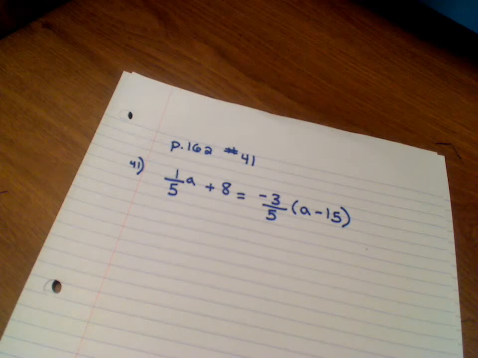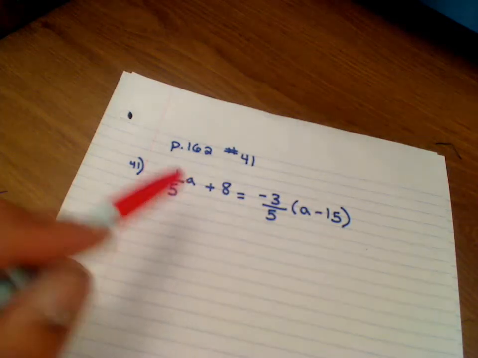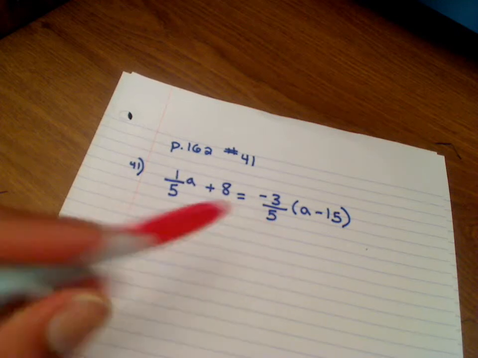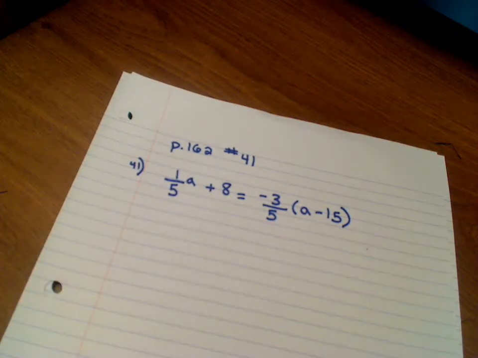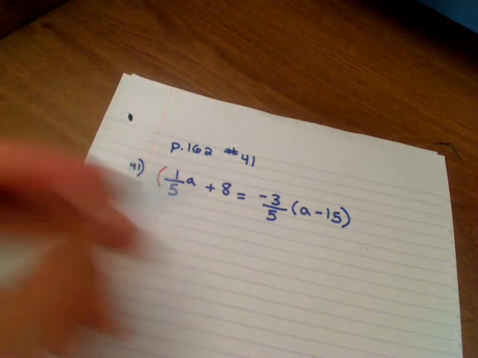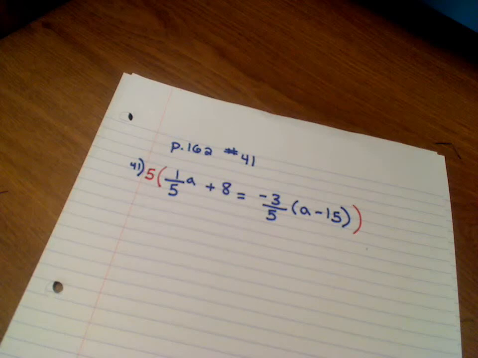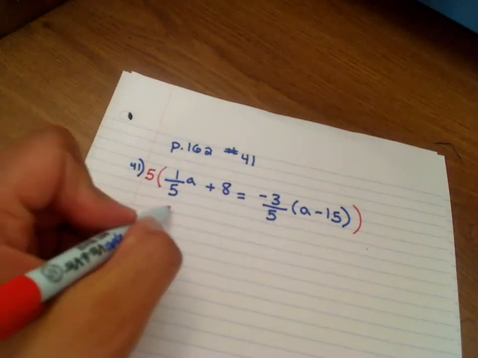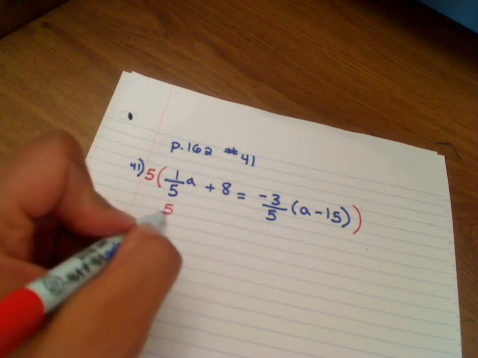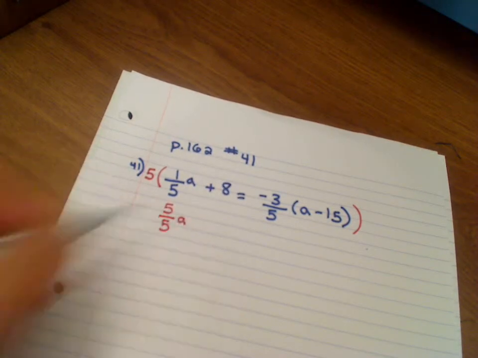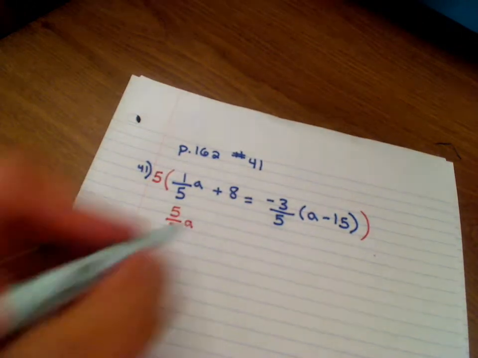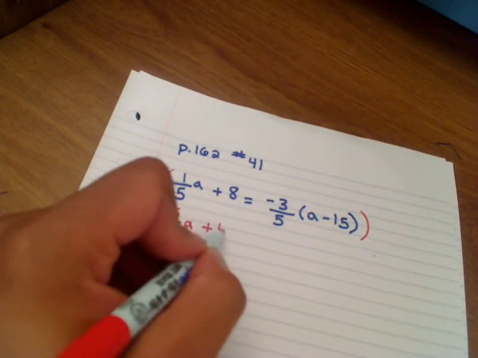So instead of going straight to distributing, I'm going to eliminate the fraction, multiply this equation by the common denominator between, well, in this case 5 and 5, which is going to be 5. So I'm going to multiply this entire equation by 5, or 5 over 1. And when I do that, this becomes 5a. This becomes 40.